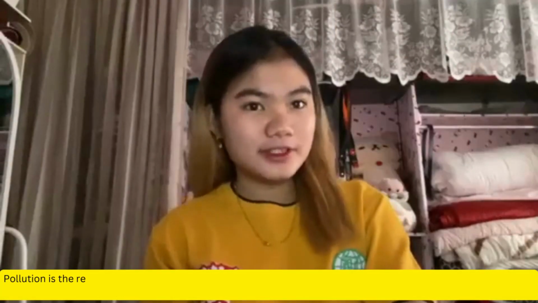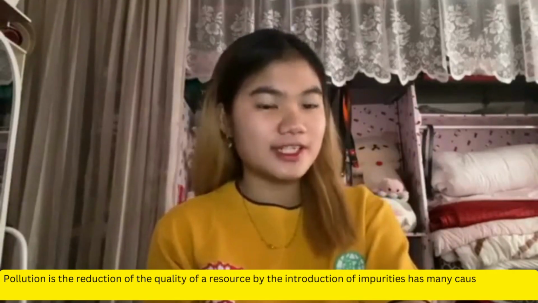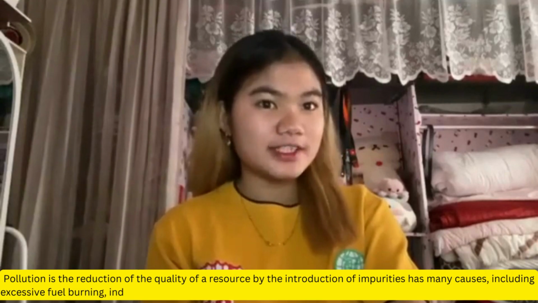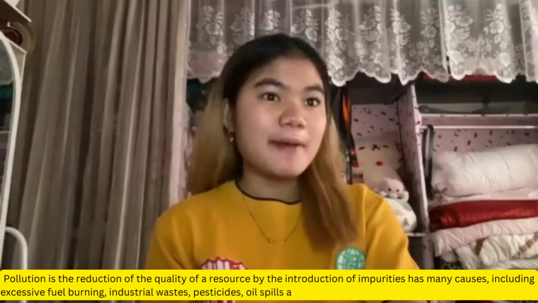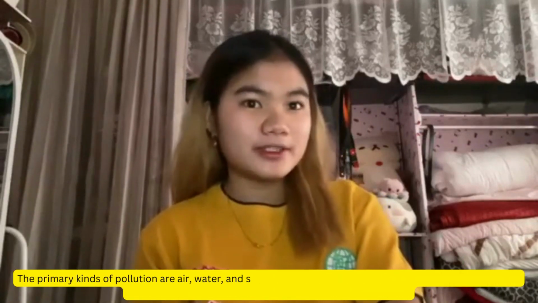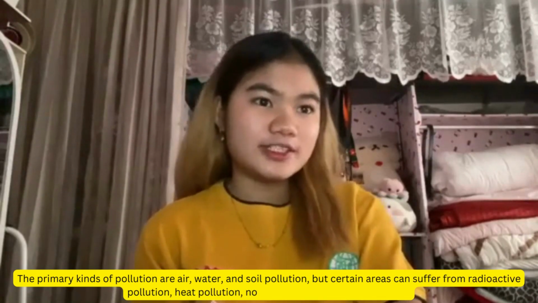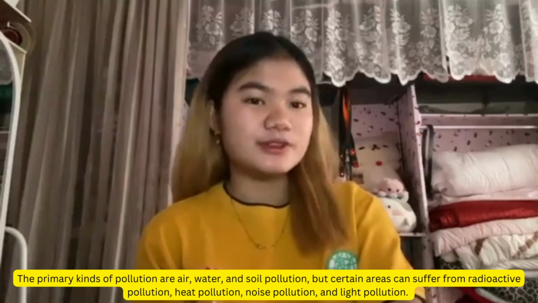Pollution is the reduction of the quality of our resources by the introduction of impurities. It has many causes, including excessive industrial waste, pesticides, oil spills, and unwanted chemicals being absorbed into the soil. Primary kinds of pollution are air, water, and soil pollution, but certain areas can suffer from radioactive pollution, heat pollution, noise pollution, and light pollution.